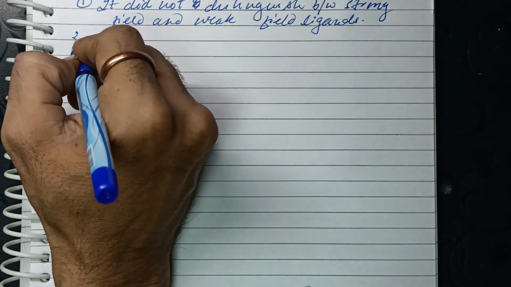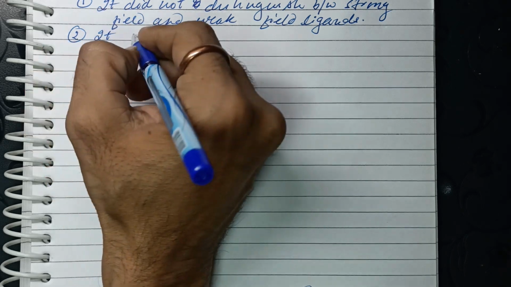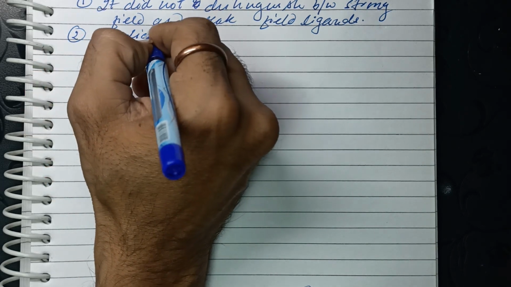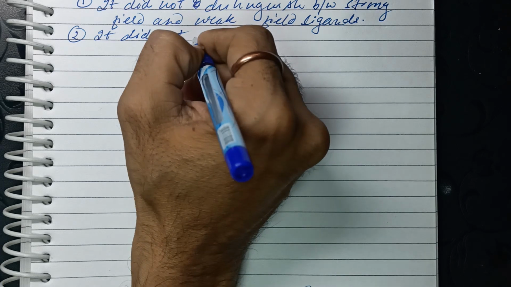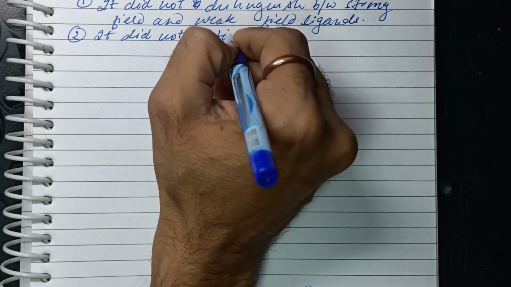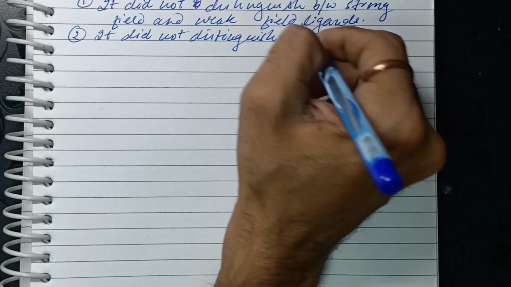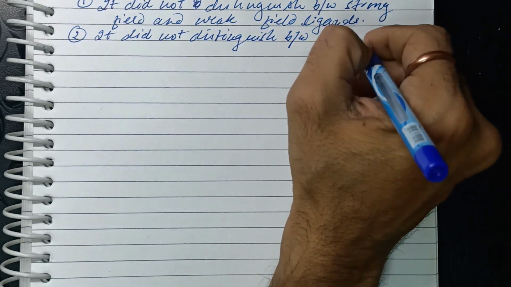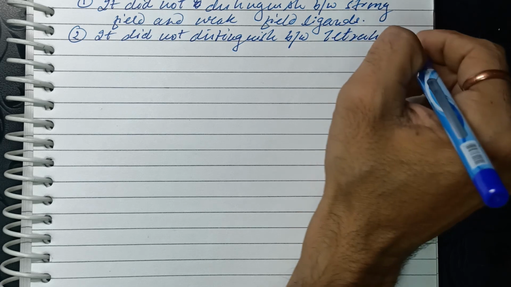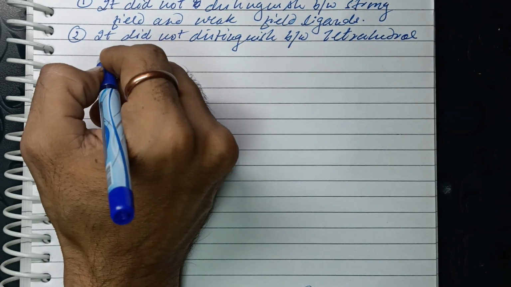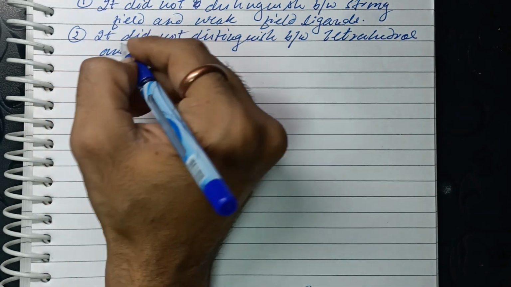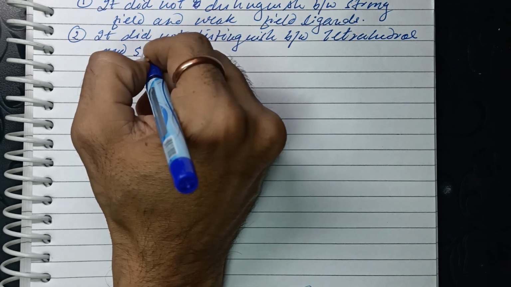Next point, it did not distinguish between tetrahedral and square planar geometry.